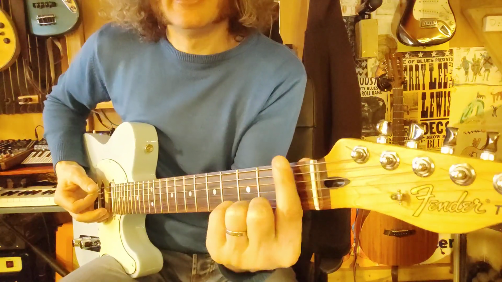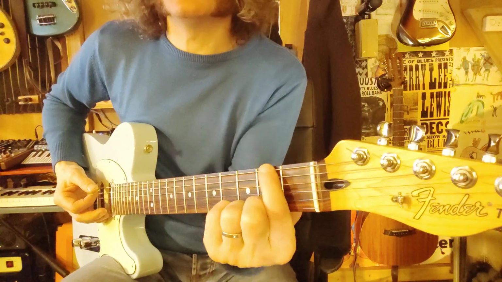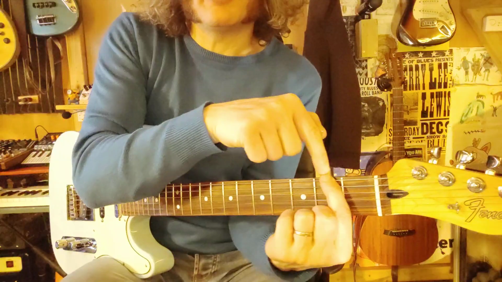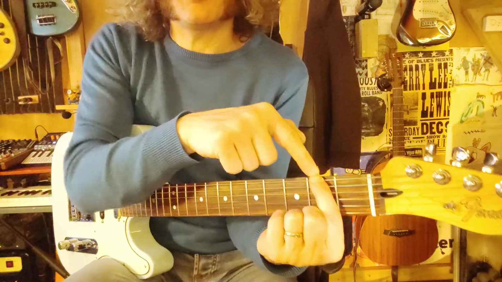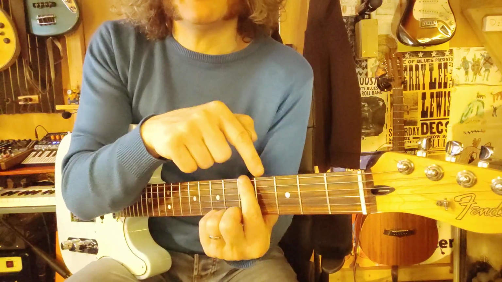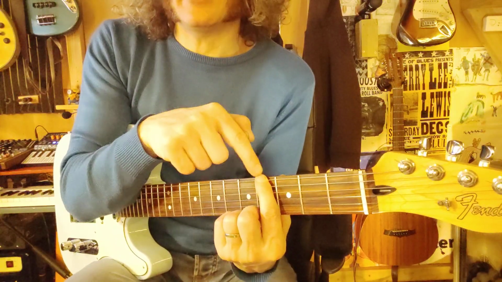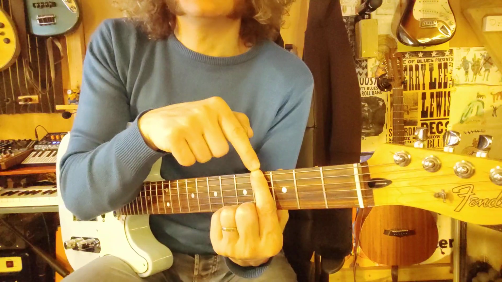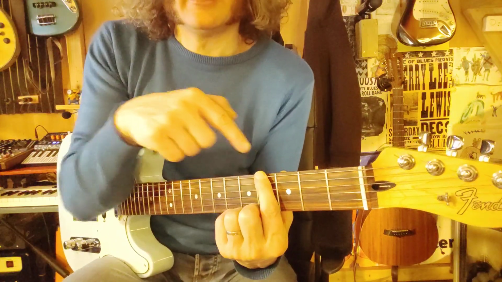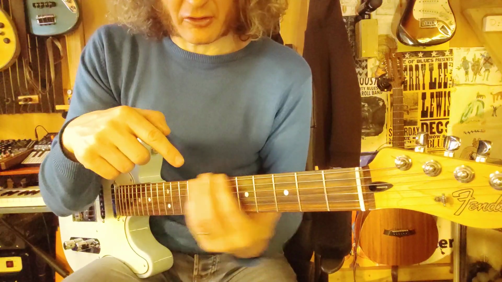It's the same thing. So essentially you can decide what you want to call it. So you've got F and you've got G, but the note in between is either F sharp or G flat. Okay, so here we have G and here we have A. So in between we have this note here, which is either called G sharp or A flat, whichever you want to call it. And so on and so forth up the fretboard.